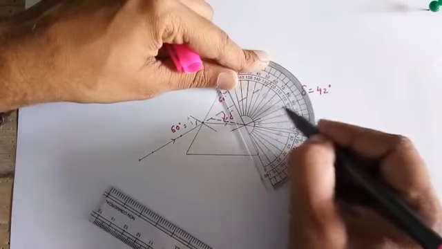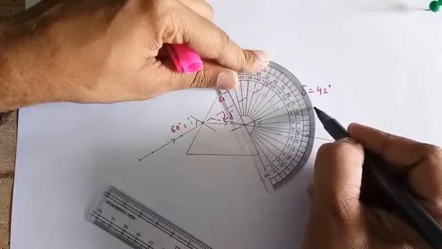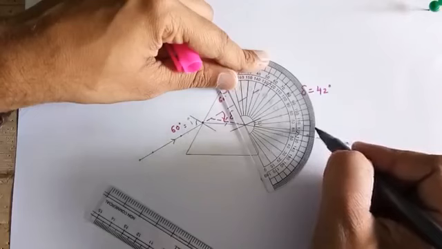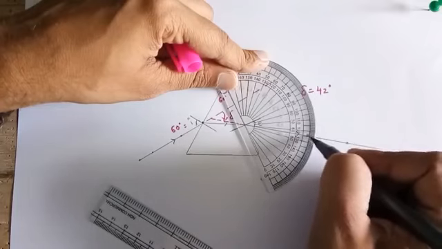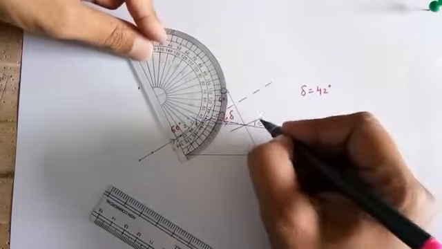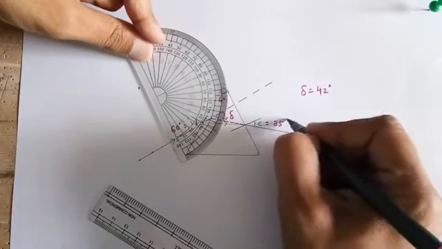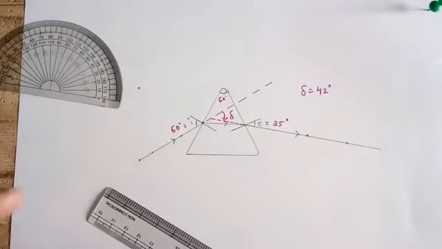You can see from here 90 degree, this is 10, 20, 30. Now I am mistaken, it is 35, sorry, because these are gaps of 5. So this angle is 35 degree, right?